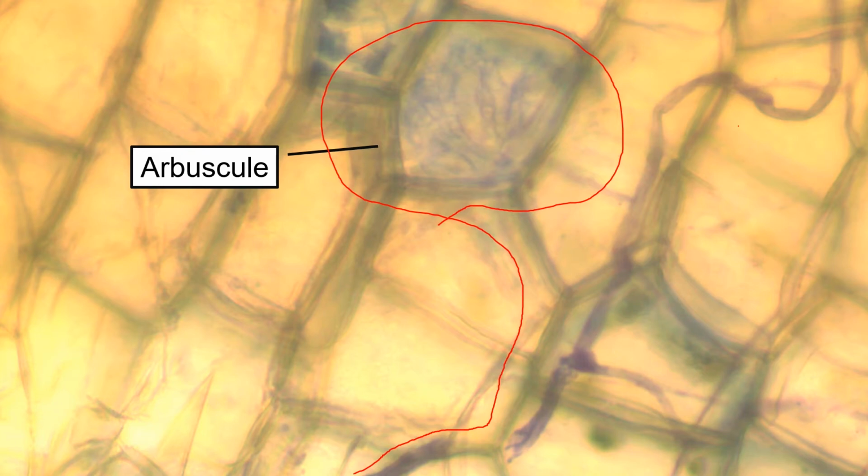We have a trunk here and branches formed here. This is essentially the site that forms a symbiotic association between plant and fungi, since this is where carbon is transferred from the plant to the fungi and where nutrients and water are transferred from the fungi to the plant.